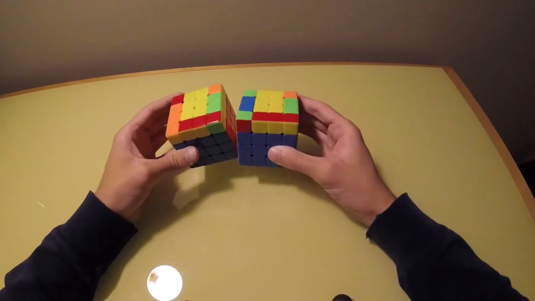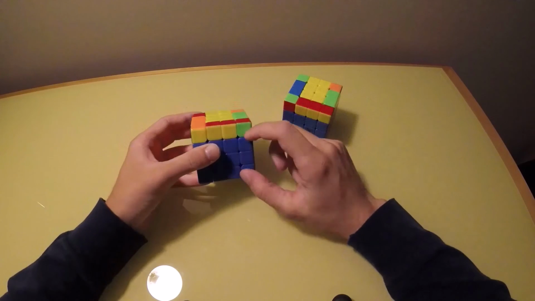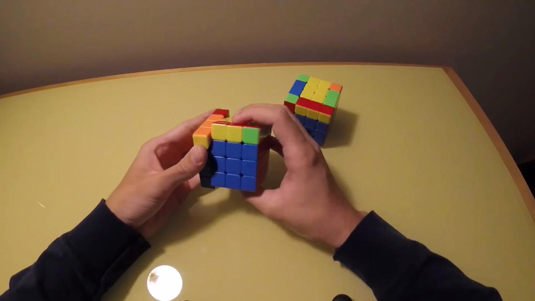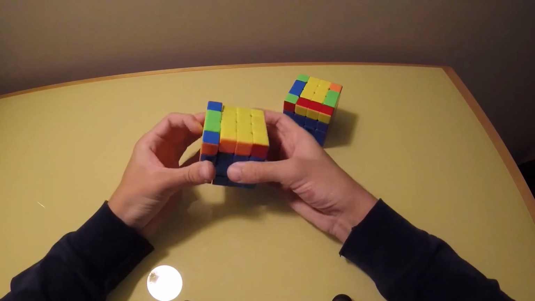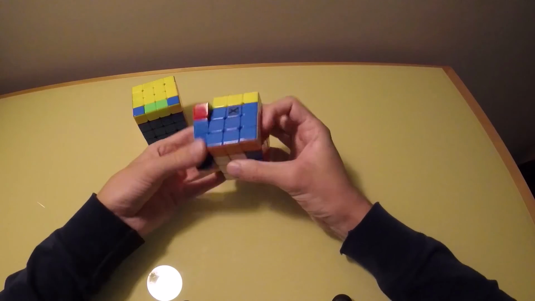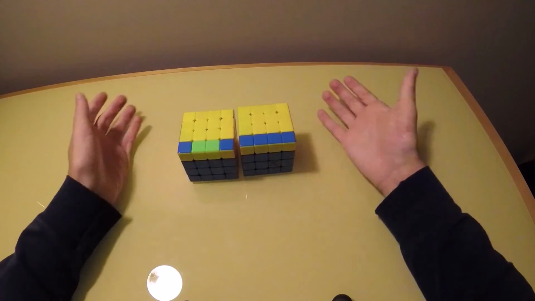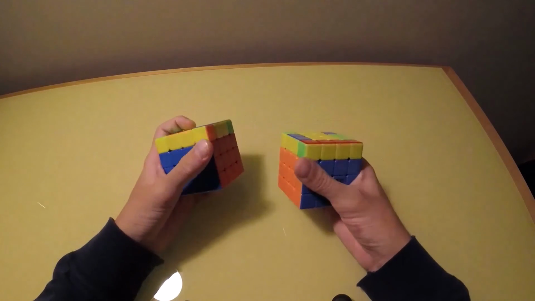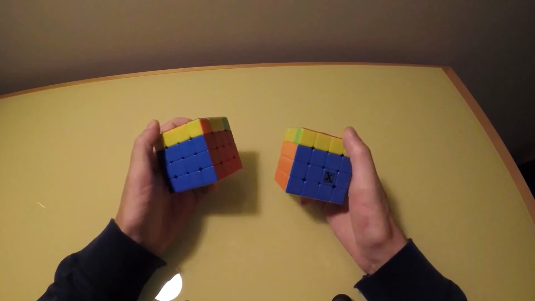And a good way to remember which side to do it on is your first move should break up this yellow line right here. So in this case, it would be this one right here, which means we would have to do it on the right side, and over here it would have to be on the left. And then we're just left with pure parity, and that's it.